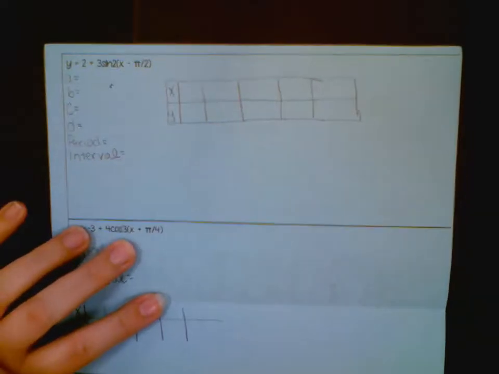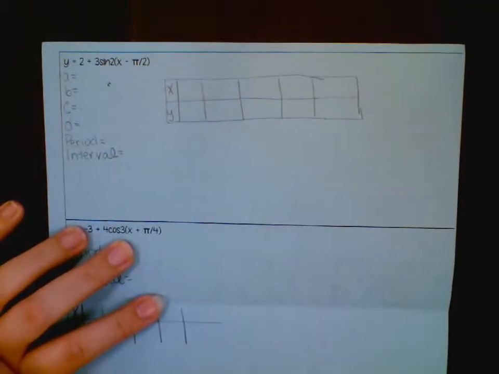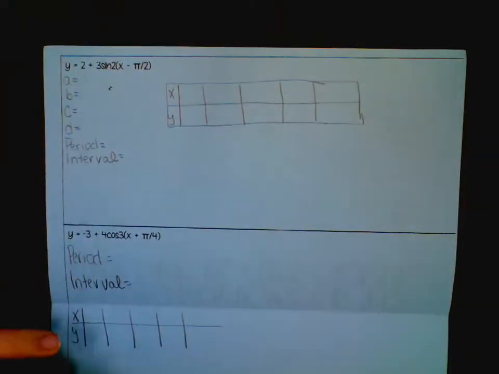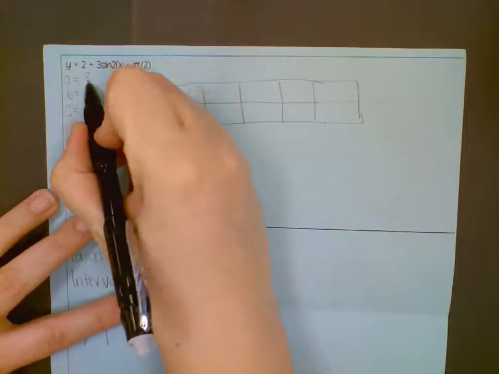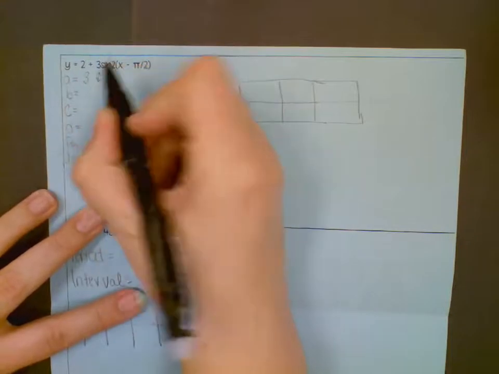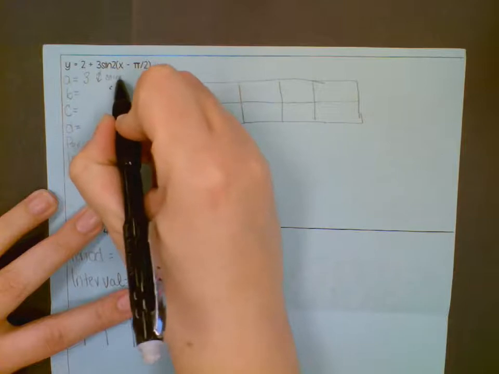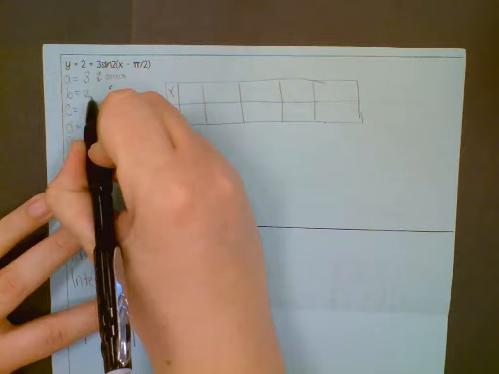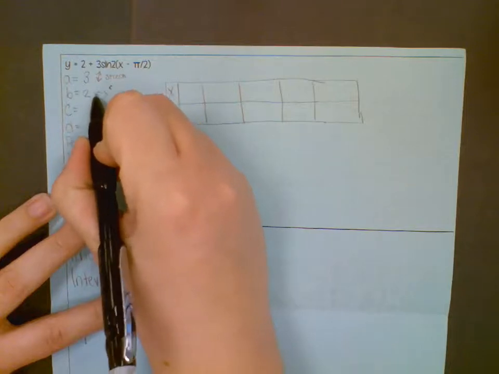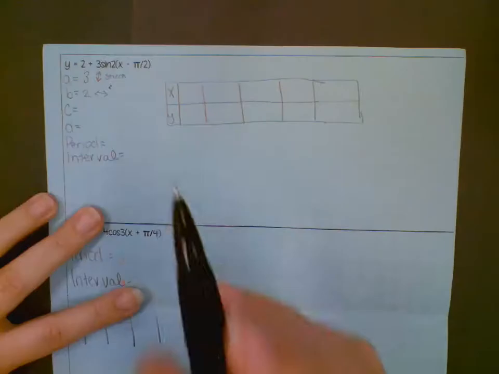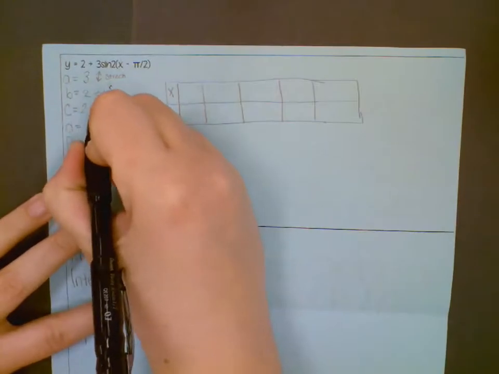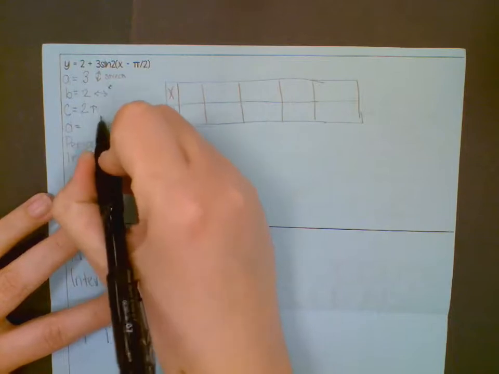Okay, so I set up a table for us to use. We're going to use our 5 values. So let's list out everything that we have over here and see what we have. Our amplitude is 3. That means it's going to be our vertical stretch. Our B is 2, which helps us find our period. It's our horizontal stretch. Our C is that number out in front, up here, and that's our vertical shift, so it's going to move our graph up 2.